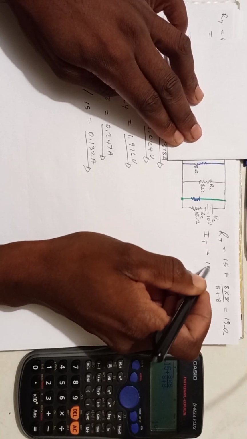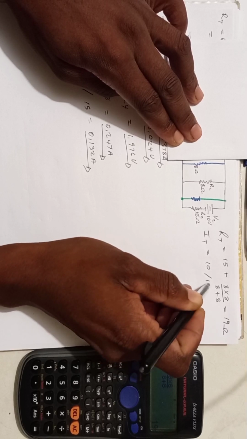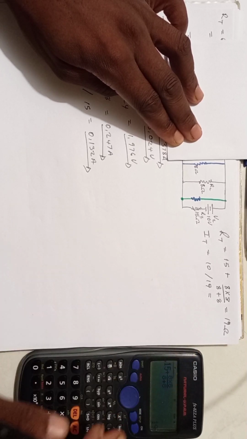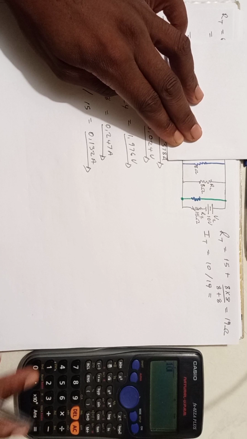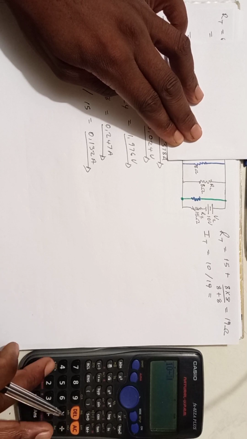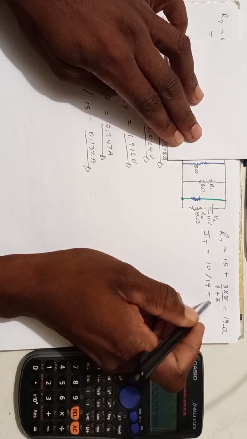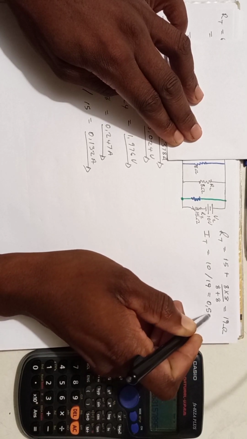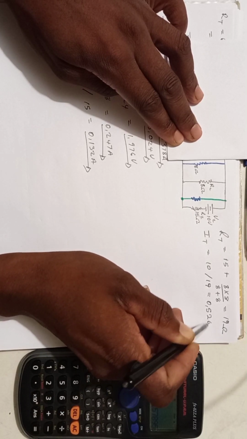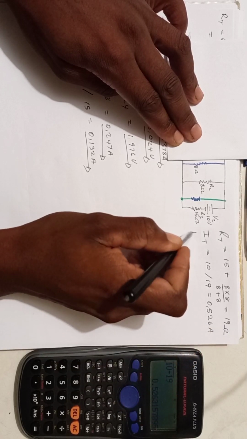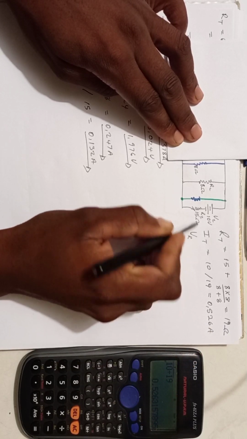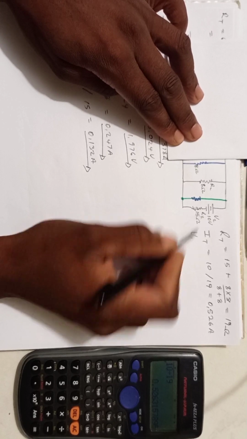We will take this voltage, which is 10, divided by 19, and the total current will be 10 divided by 19, which is 0.526 amperes.